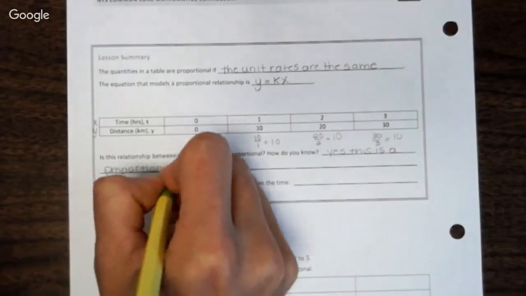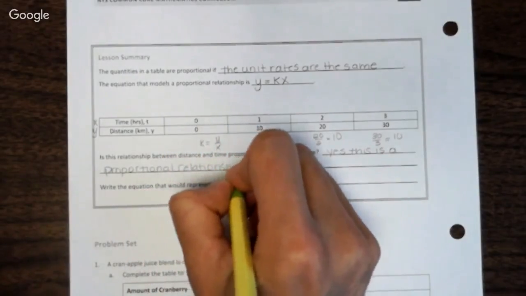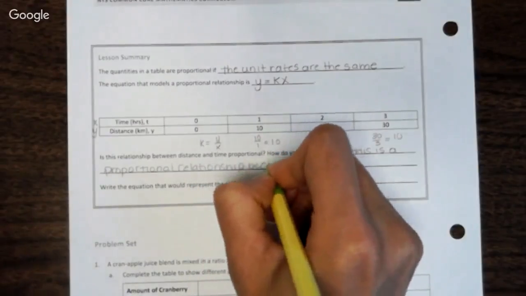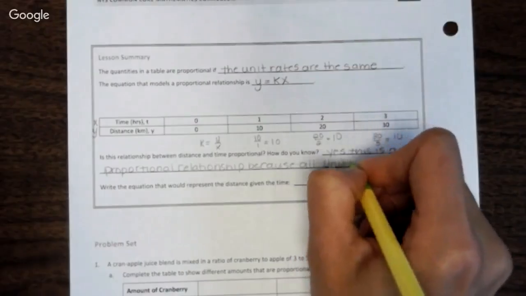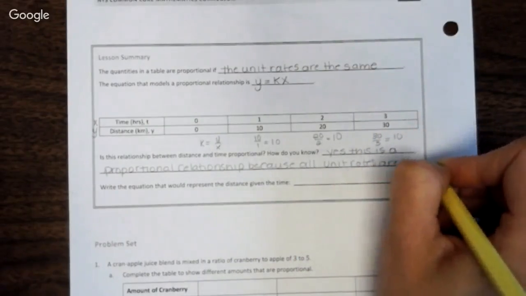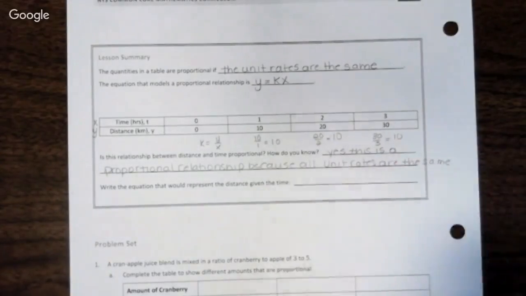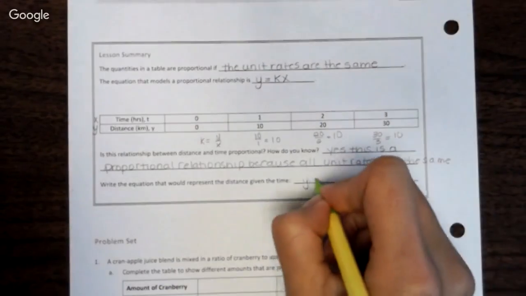And how do we know that? Because all unit rates are the same. And what's the equation that models this? Well, we found the unit rate to be 10. So our equation is y equals 10x.